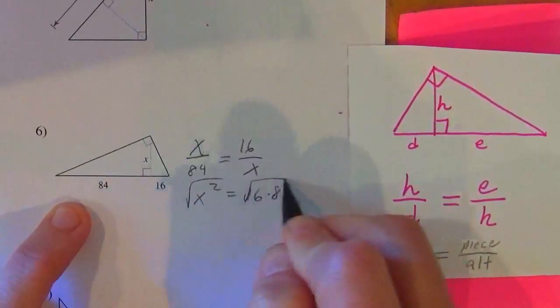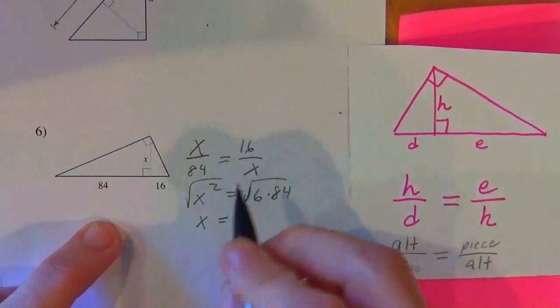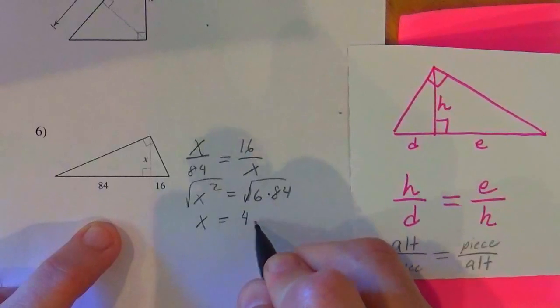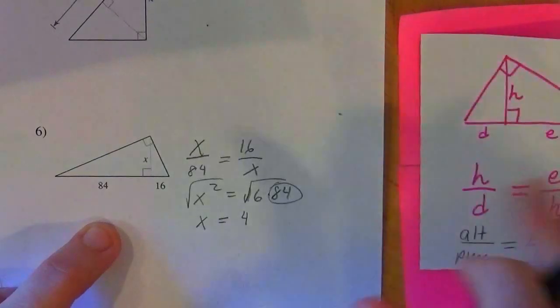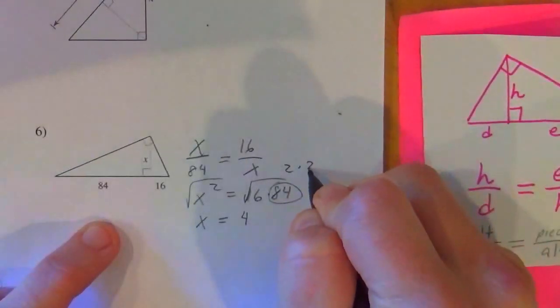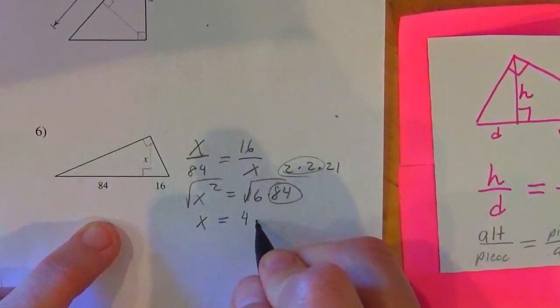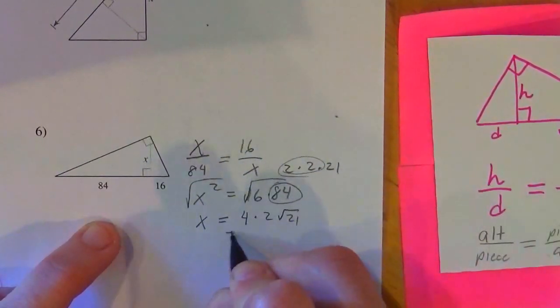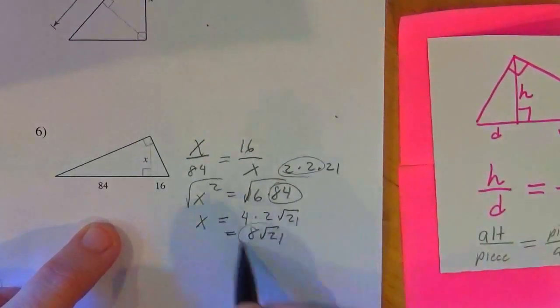So if I take the square root of both sides, I know the square root of 16 is 4. 84 breaks down a little more. 84 divided by 2 is 42, so 2 times 21. So another 2 is going to come out of that. So I'm going to have 8 root 21. That's looking good.